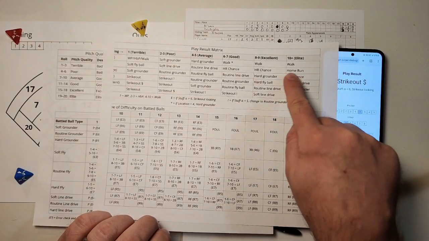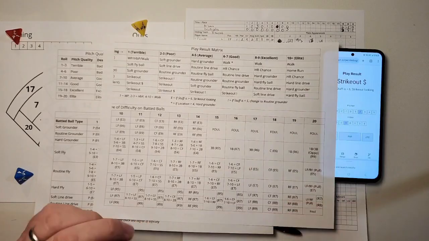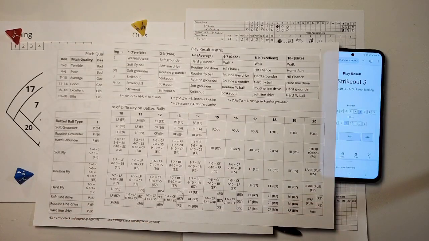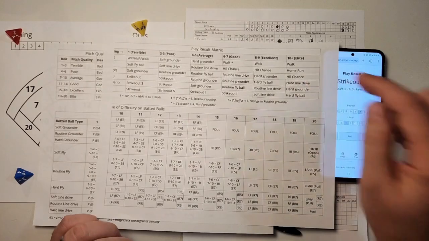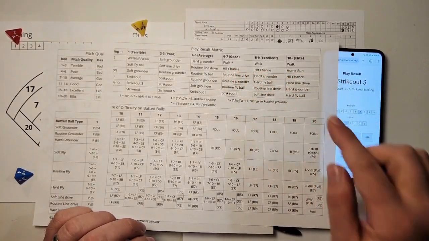So here is where you're going to get auto home runs. And you have to roll a 10 in order to get to that place as a batter. So it's like a 1 out of 10 chance that you're going to get that straight up home run, but you have some home run chances throughout as well.